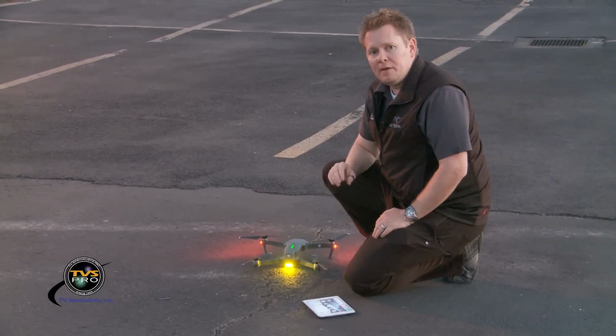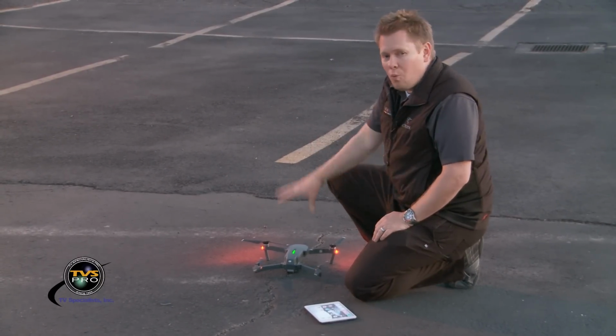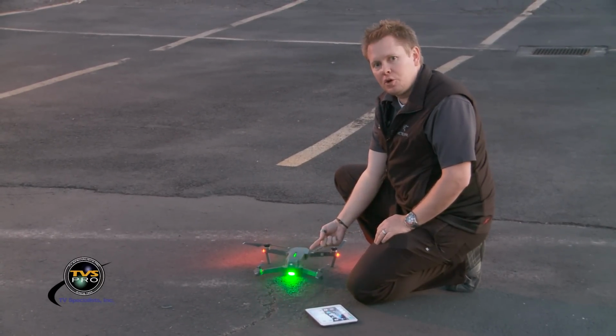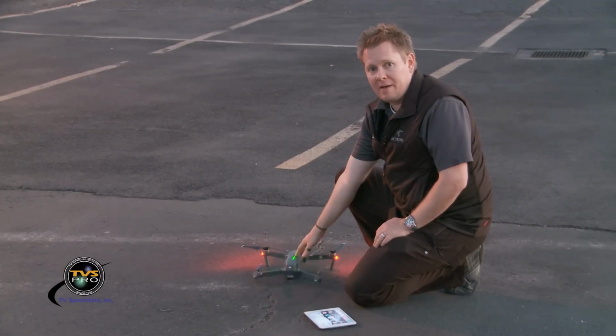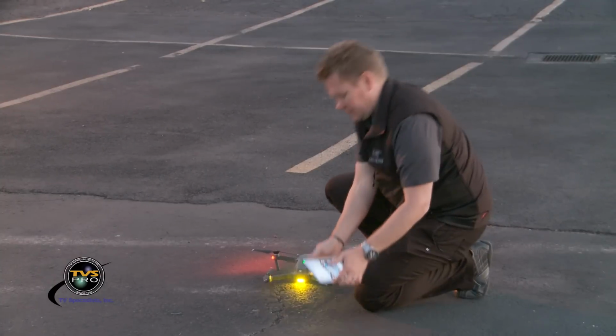As a tip, if it's on RC and you decide, well, I want to go to Wi-Fi, while it's on, you can't flip that switch and go to Wi-Fi. You do need to power off the Mavic. It's an initializing thing, so it has to be off when you flick that switch.